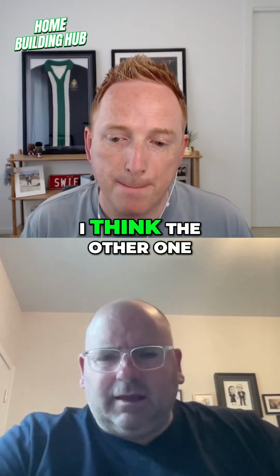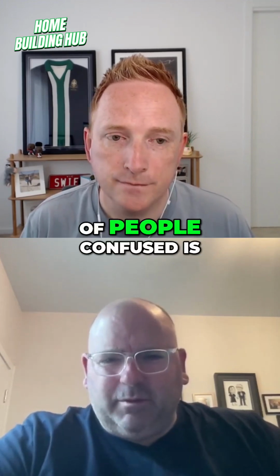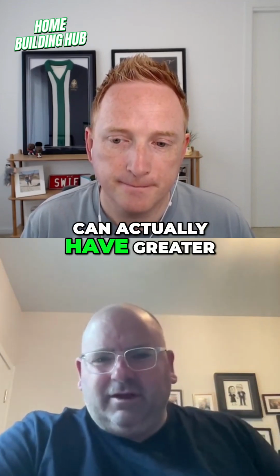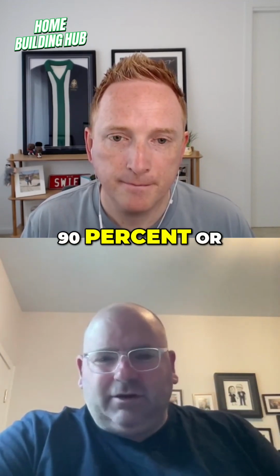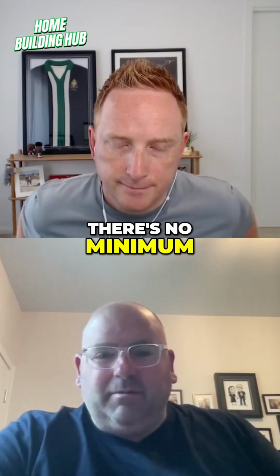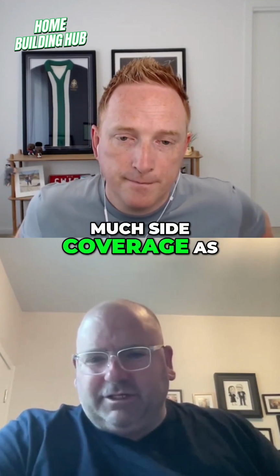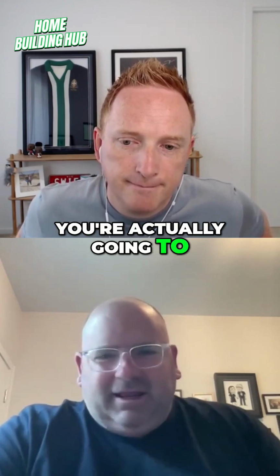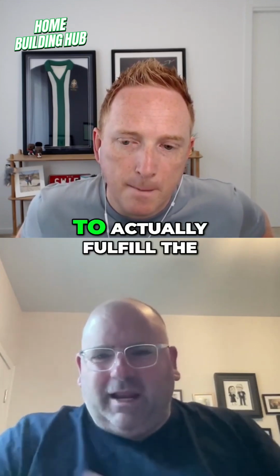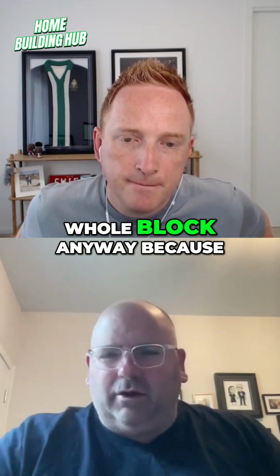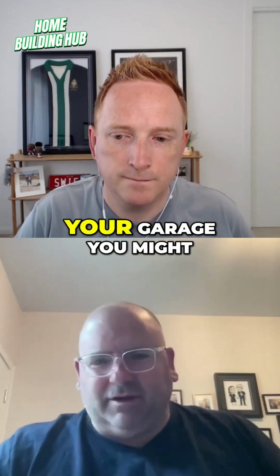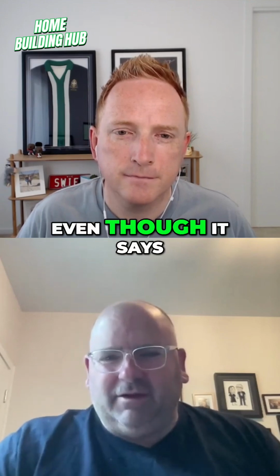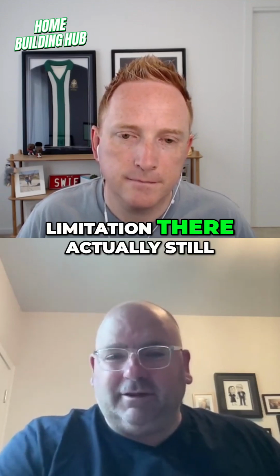The other one that gets a lot of people confused is the smaller housing code. It does say you can actually have greater site coverage, 90%, or there's no minimum. You can have as much site coverage as you want, but then you've still got setbacks that mean you can't get there anyway. There's no way to actually fill the whole block, because you've got to have a minimum setback for your garage, you might have a minimum setback for the front of the home, etc. So even though it says there's no limitation, there actually still is.